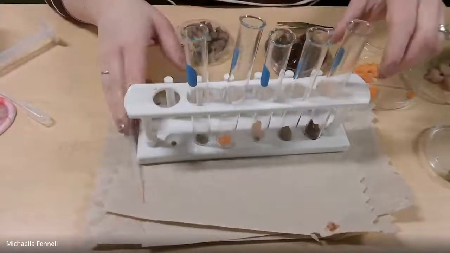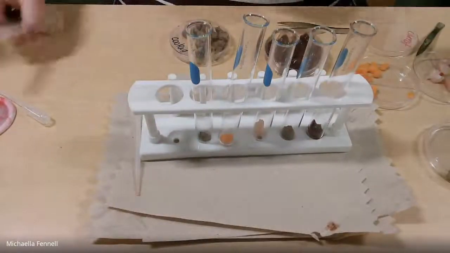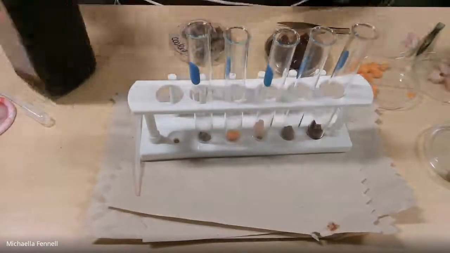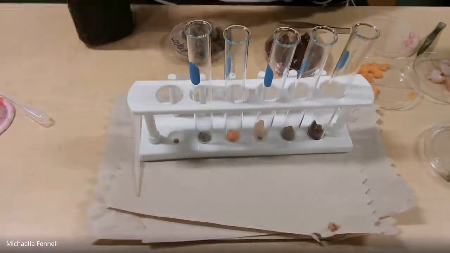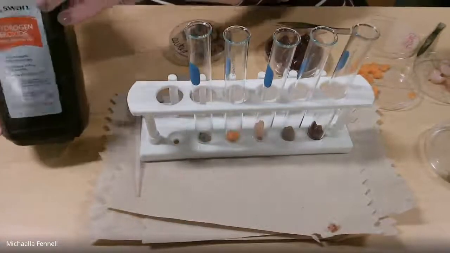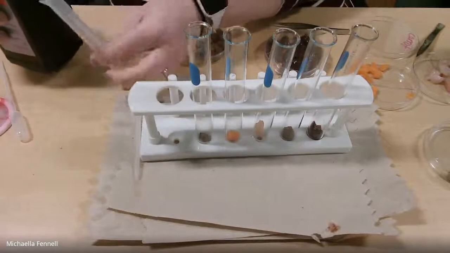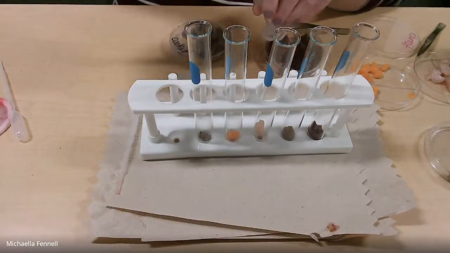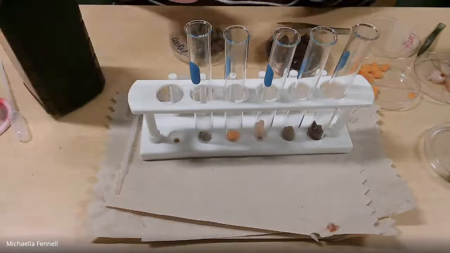All right. There's catalase in the cells of these different living things. So what we're going to do is take our hydrogen peroxide. You can't see that there. I'm going to measure out 10 milliliters of it and put it into each test tube. So here's 10 milliliters on our chunk of potato.